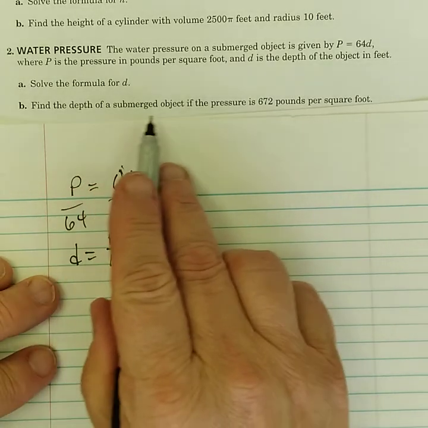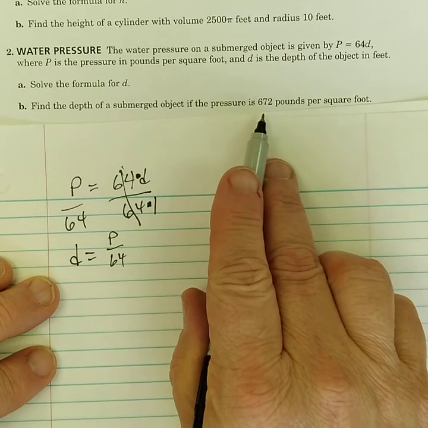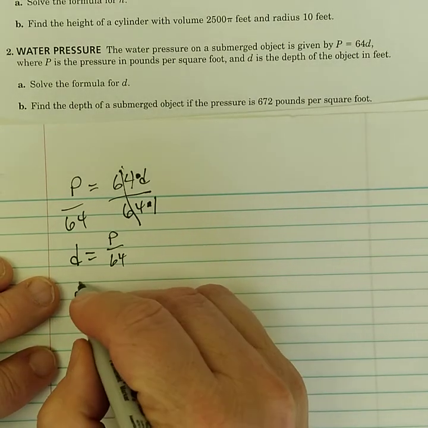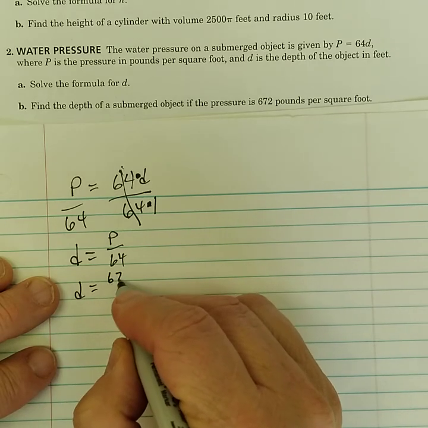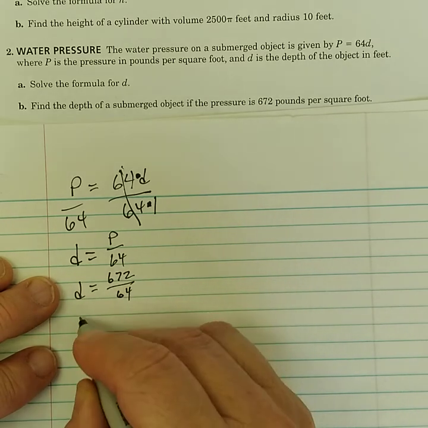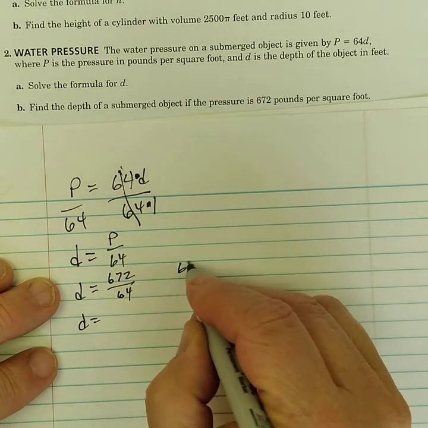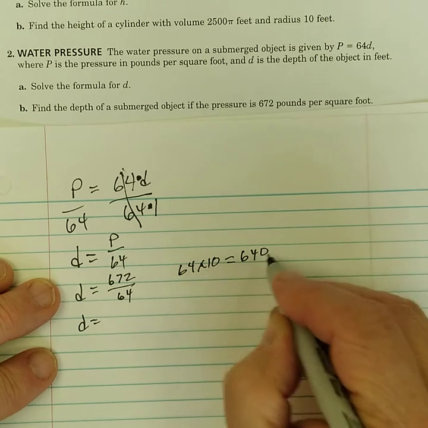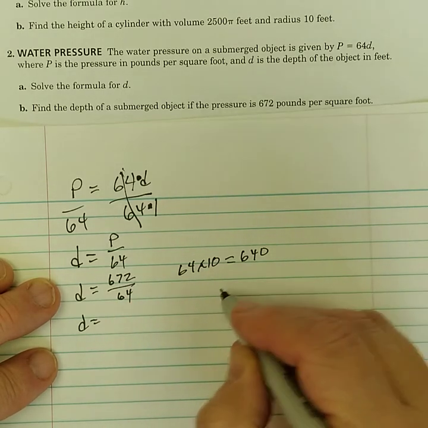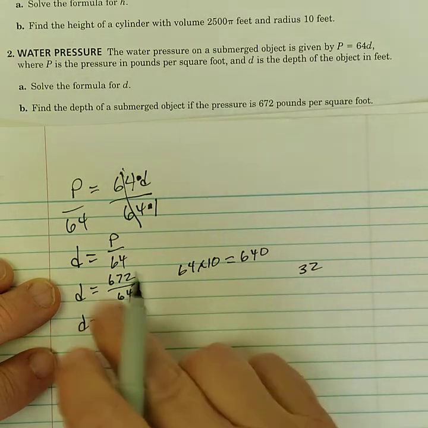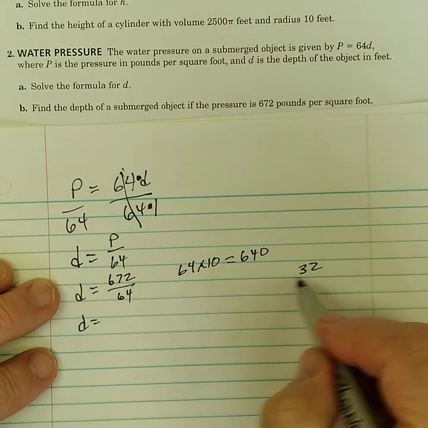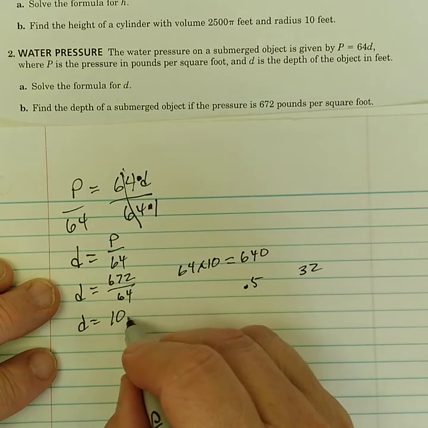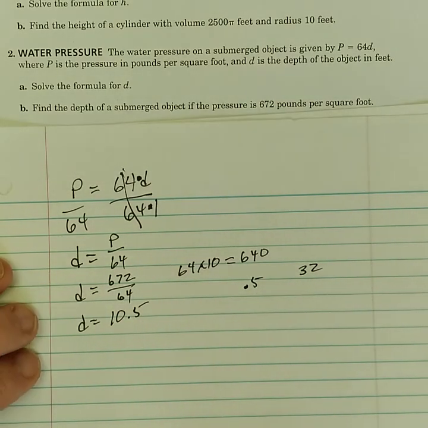Okay? Find the depth of the submerged object if the pressure is 672 pounds per square foot. So D, the depth equals 672 divided by 64. So D equals, well, 64 times 10 equals 640. And then we have 32 left over, and 32 is half of 64, so it would be 0.5. So 10.5, okay?